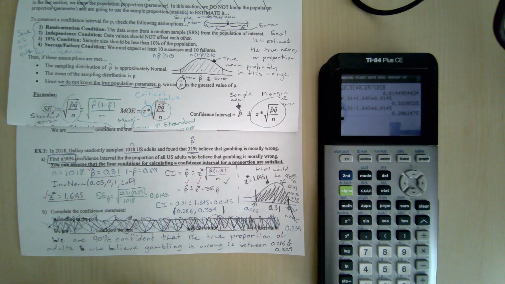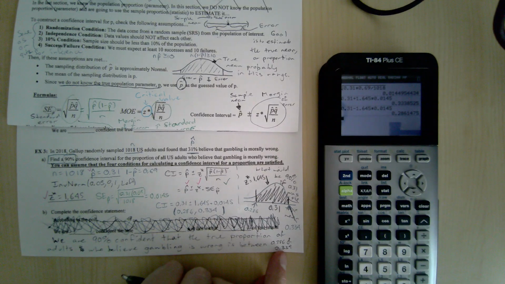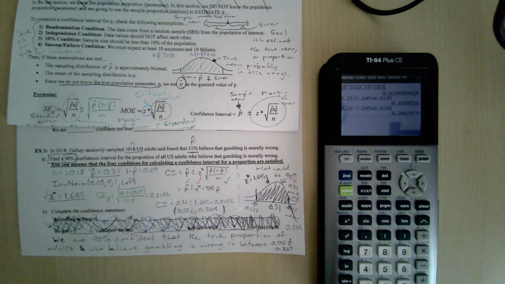If you think about this as percentages, this would be 28.6% and 33.4%. So we think that in reality, between 28 and 33% of adults think that gambling is morally wrong.